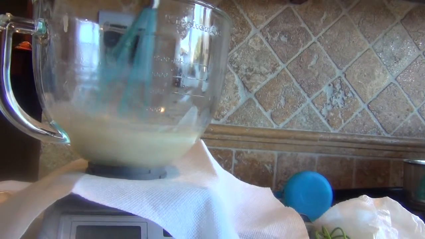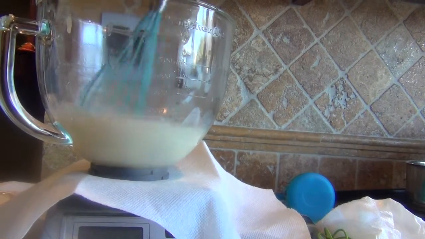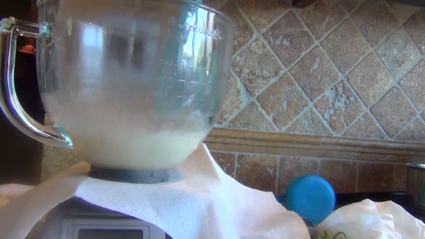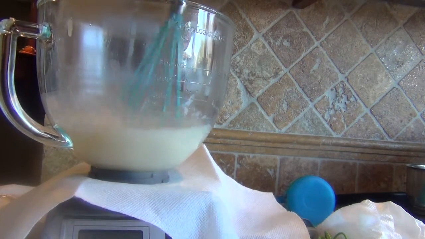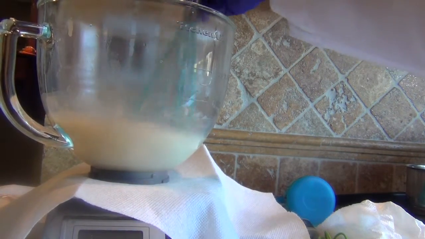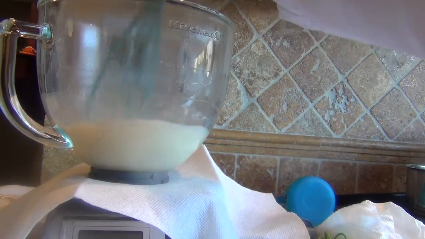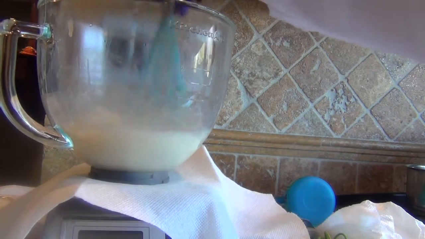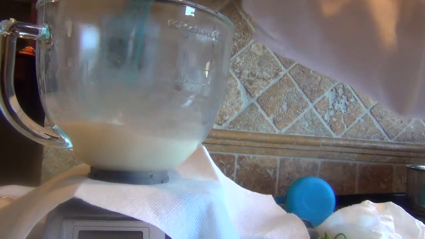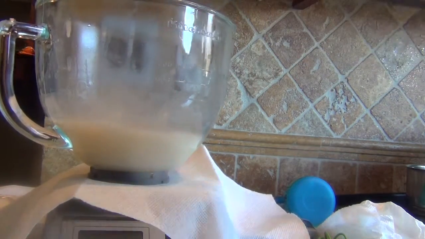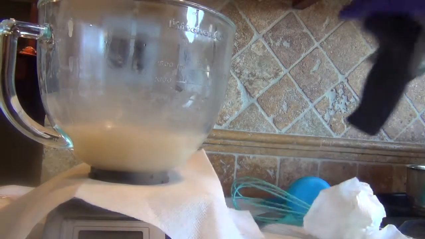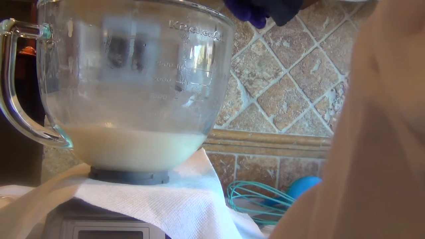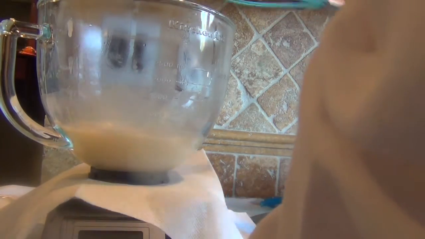Okay, my butters and oils and emulsifiers are in with the aloe vera juice, the glycerin, and the aloe vera gel. I'm hoping that this will firm up nicely. I think that it will. I'm just going to check the temperature, see what we have. 142.